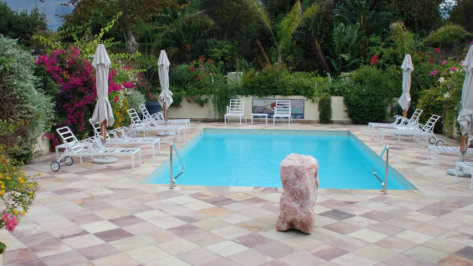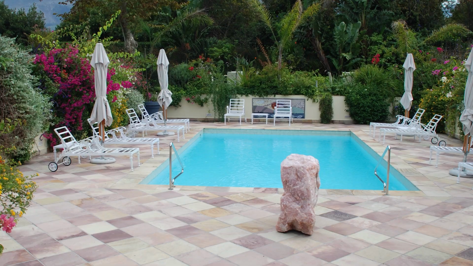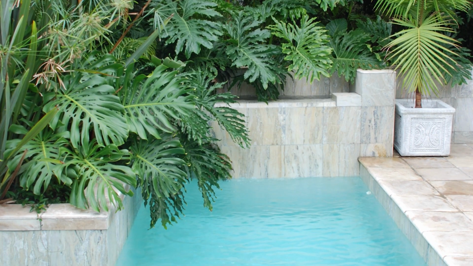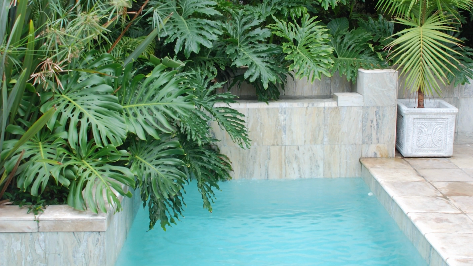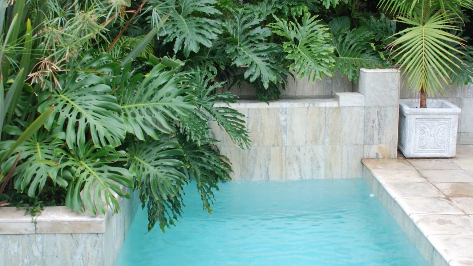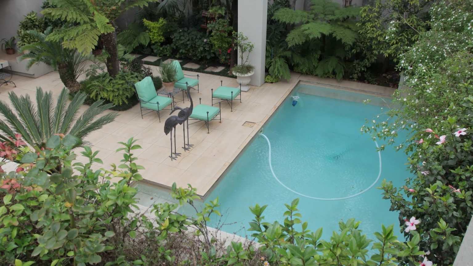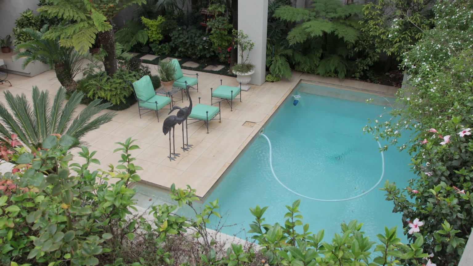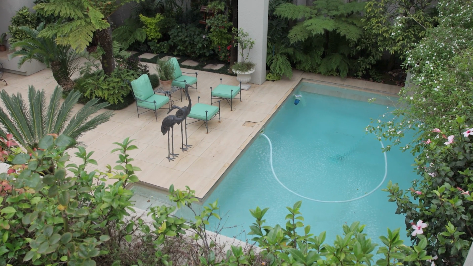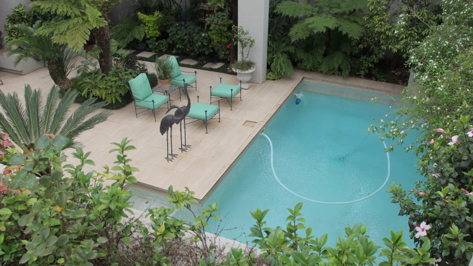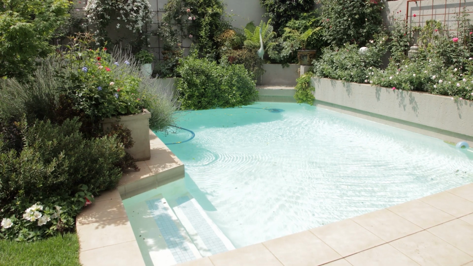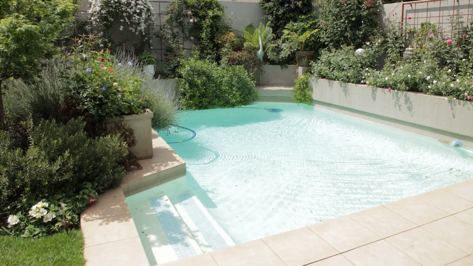Tiling around a swimming pool can be considered an upmarket option, as it is quite expensive. The benefit of using tiles is that there's a greater range of styles, colors, and types available. I would highly recommend using a professional tiler to do your tiling around your swimming pool, as any imperfections will attract unwanted attention. It's also important to use non-slip outdoor tiles around your swimming pool.